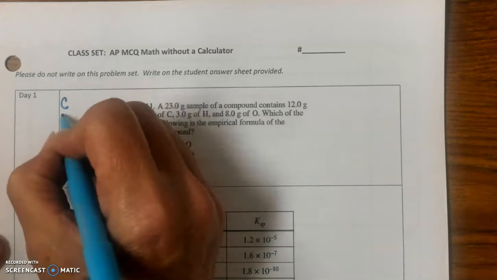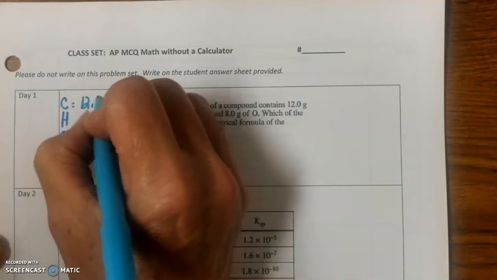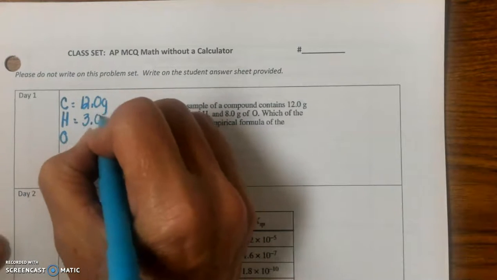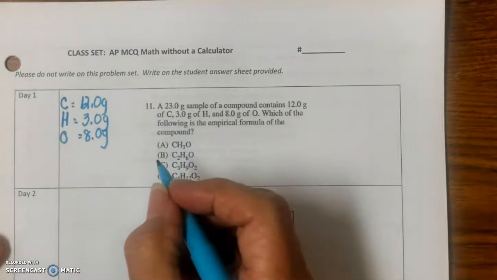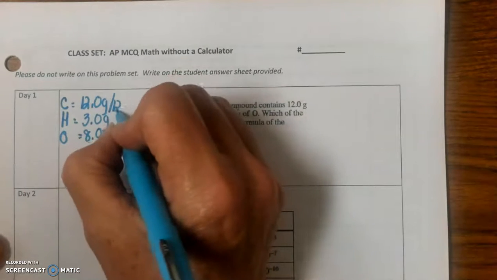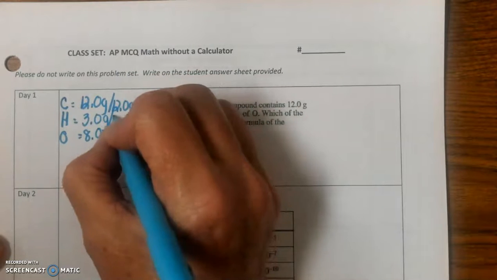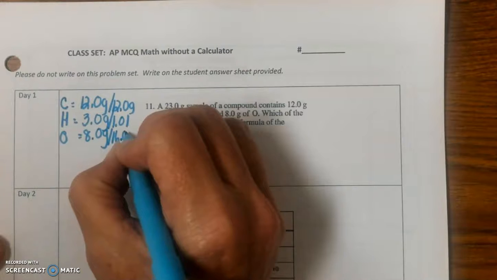So the first thing I want to do is make my laundry list of chemical quantities. I've got 12 grams of carbon, 3 grams of hydrogen, and 8 grams of oxygen. I want to convert this to moles, so I'm going to divide by the atomic mass, and I'm going to take this right off the formula sheet.